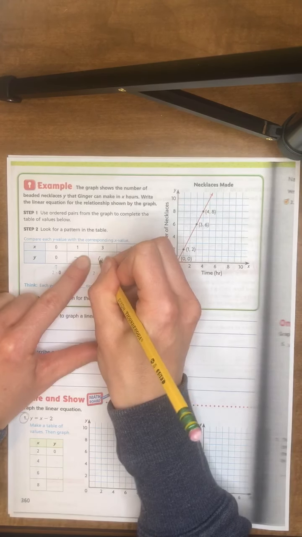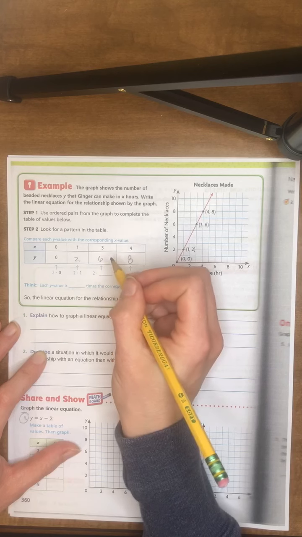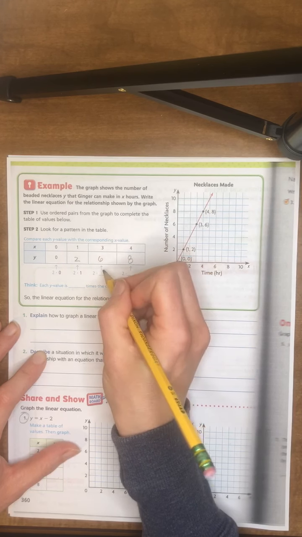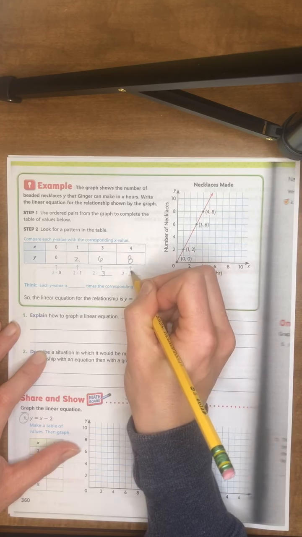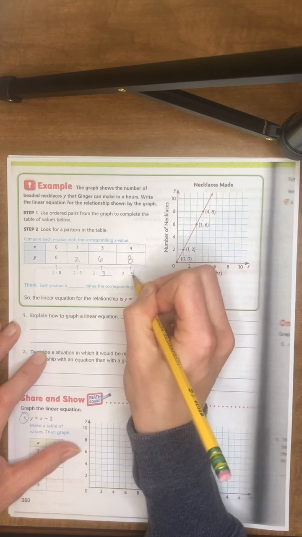So you're multiplying the x times 2. So each y value is 2 times the corresponding x value. So the linear equation for the relationship is y equals 2x.